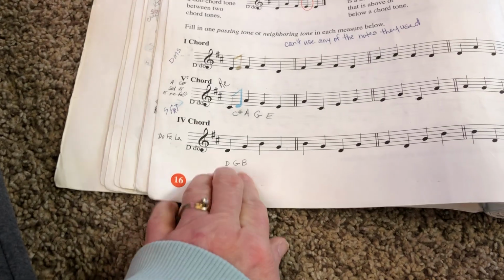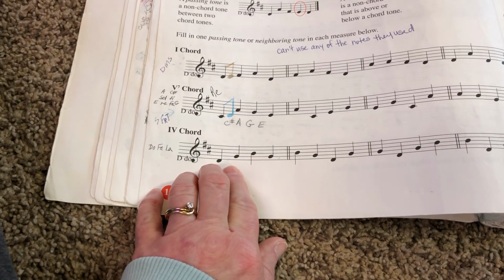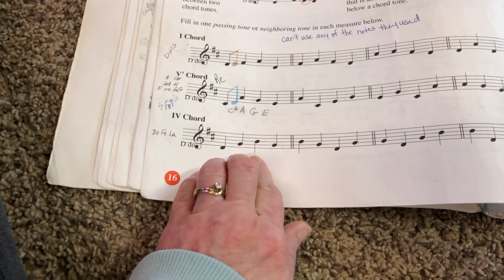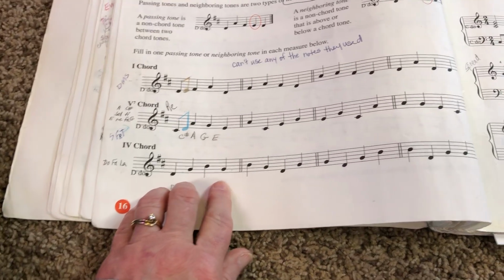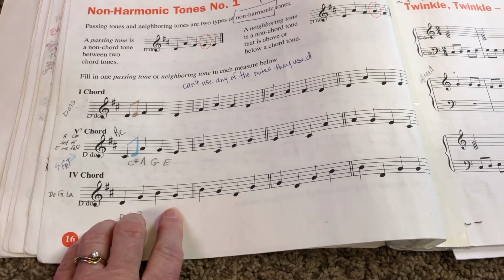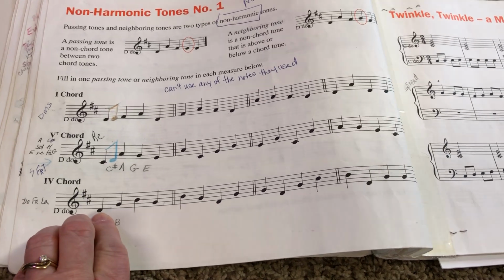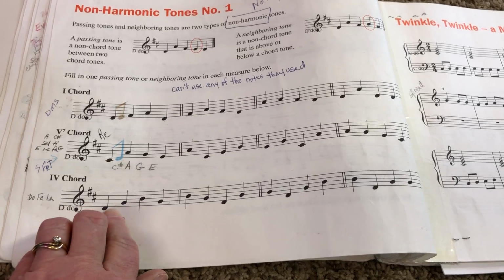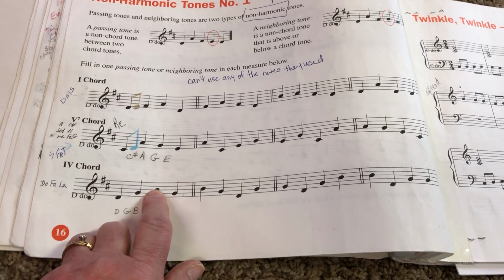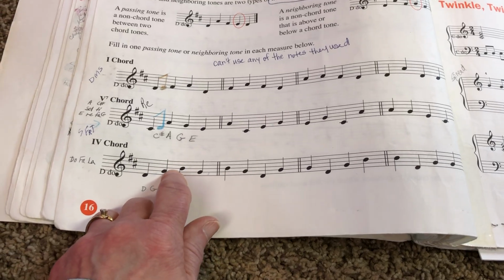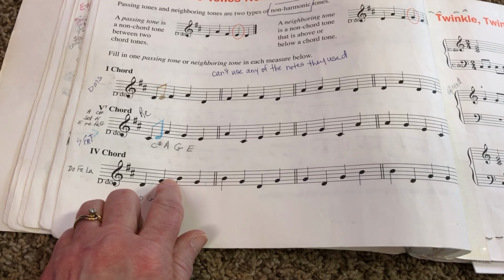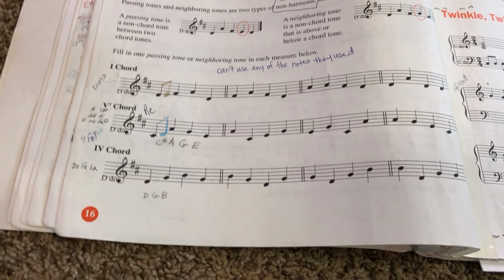Okay, if you go to the bottom, the notes are in the 4 chord, do, fa, la. You can't use any do, fa's, or la's. You could use any other note to be a non-harmonic tone. I didn't do one here, but you have your do here, you got your fa and your la. That's a perfect place to put a passing tone. You just put your so right here. So it'd be do, fa, so, la. That's how you do it.